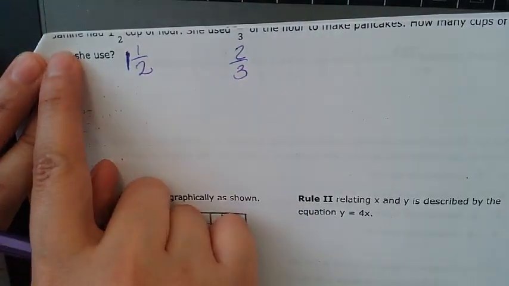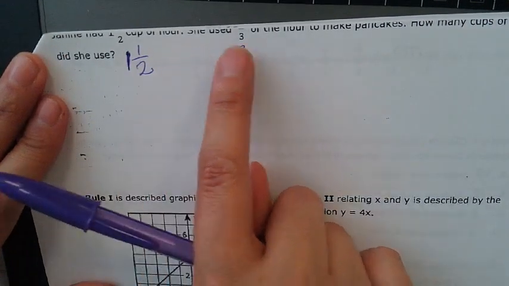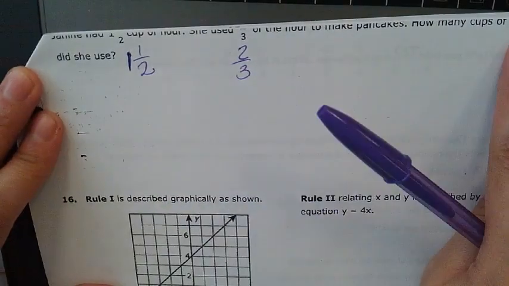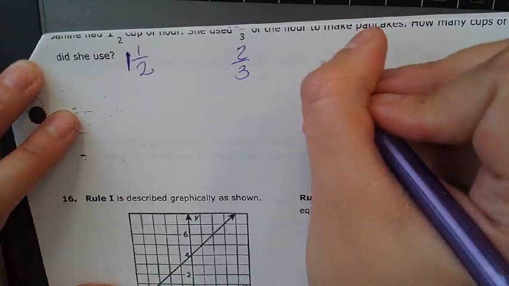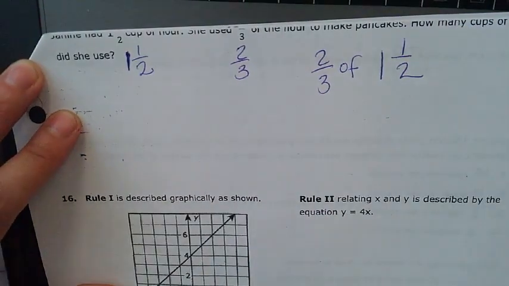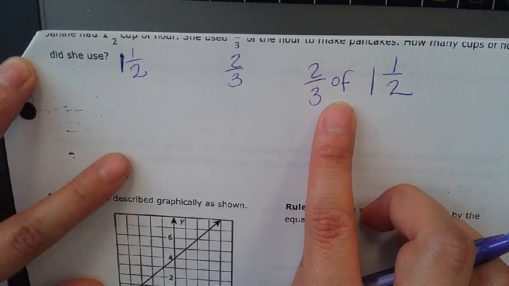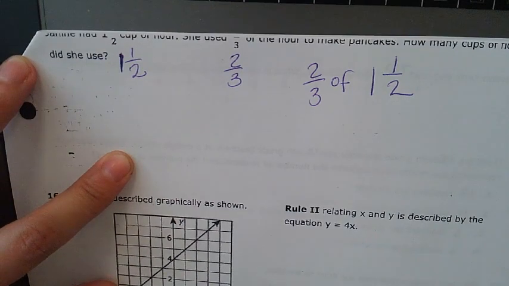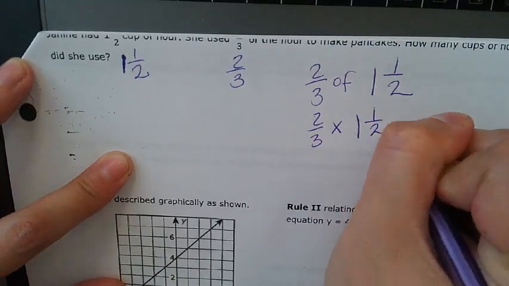Okay, so let's make up something. So we can say Michelle had 1 1/2 cups of flour. She used 2/3 of the flour to make pancakes. How many cups of flour did she use? So what do we have to do? 2/3 of 1 1/2. Does anybody remember what was the key word for of? Yes. Good job. Let's try Jordan. Thank you for raising your hand. Good job. So 2/3 times 1 1/2.